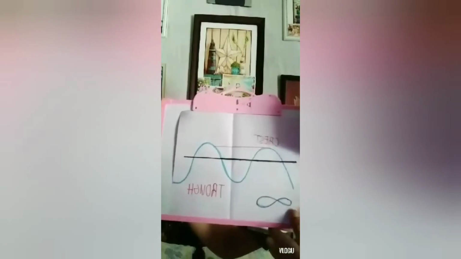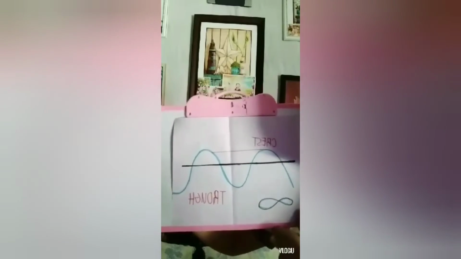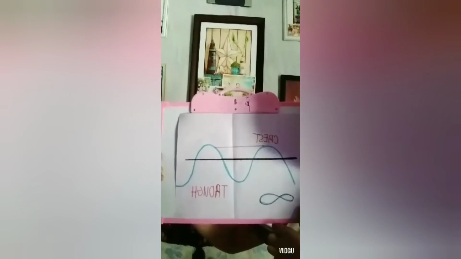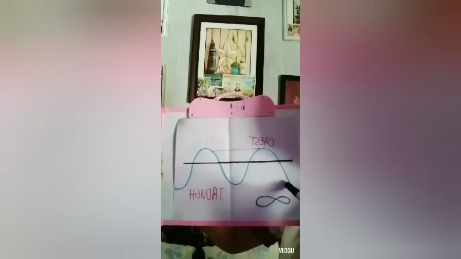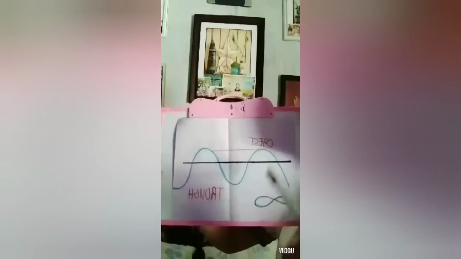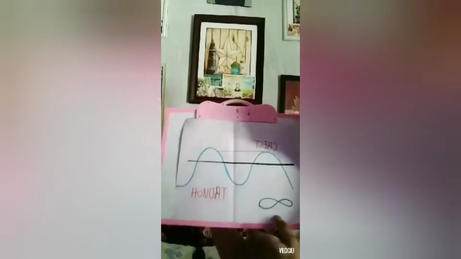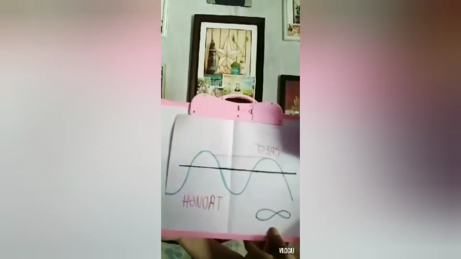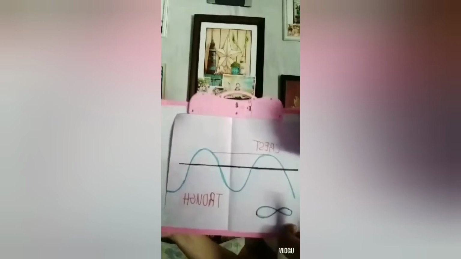And then the frequency, the number of times the wave cycle repeats in the given time period. You will know the frequency of the waves by how many times it goes up and down in the time period given or used for the frequency.